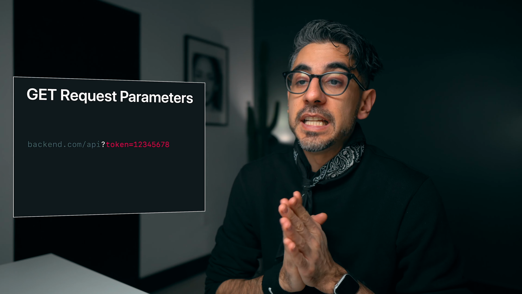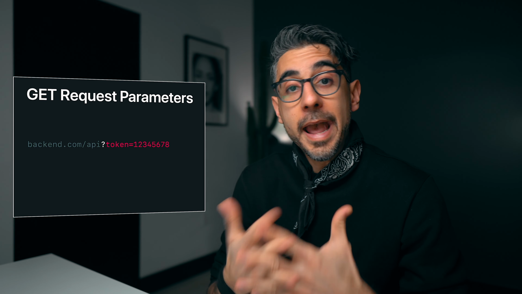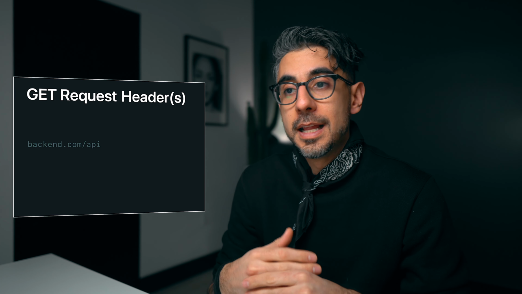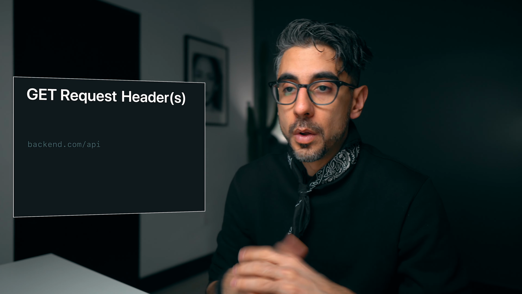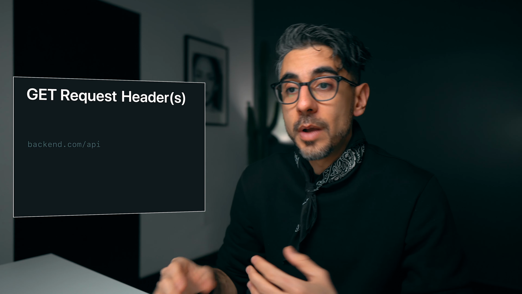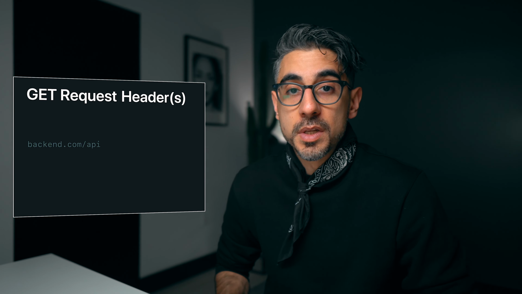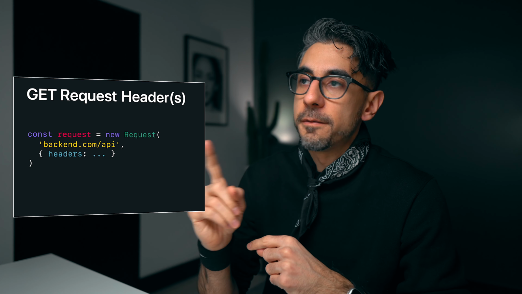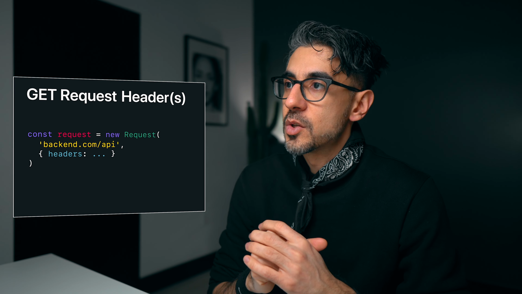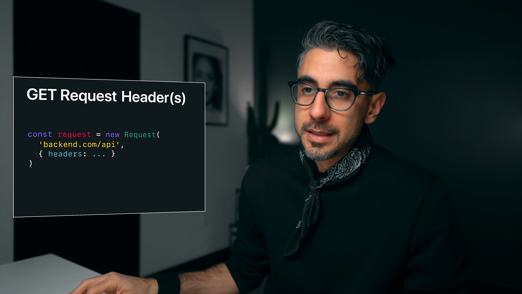Some APIs need you to send what's called a header, or multiple headers. That's not a parameter anymore. That's a different thing that's actually called a header. To do that, you actually need to create a request object, the thing that I mentioned JavaScript does for you if you just pass in a URL. So yeah, sometimes the URL alone is not going to cut it.